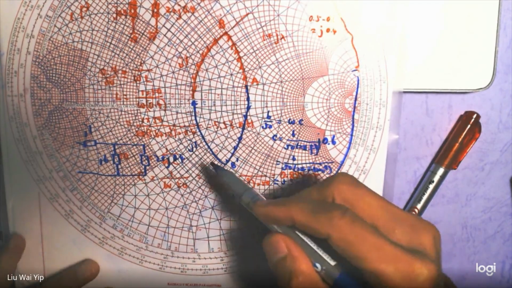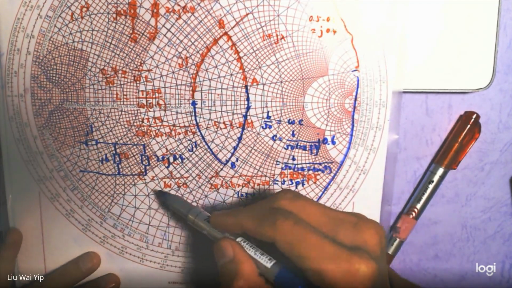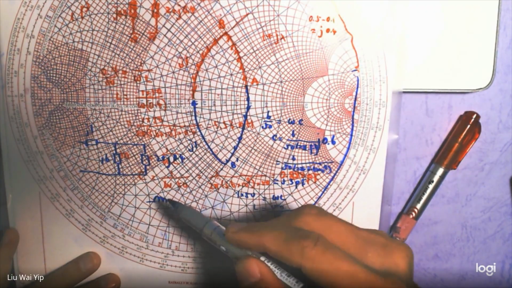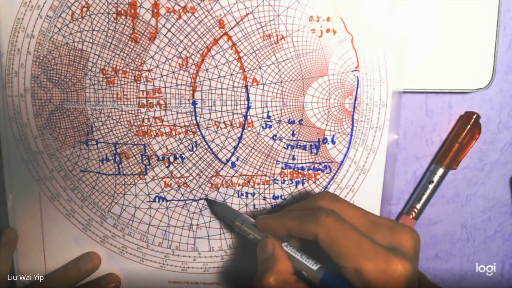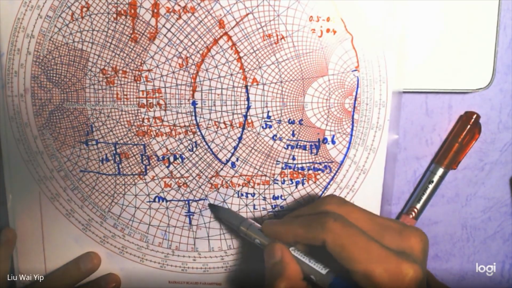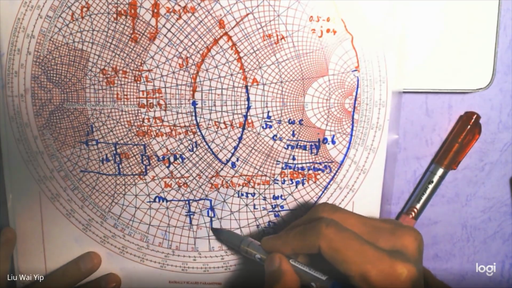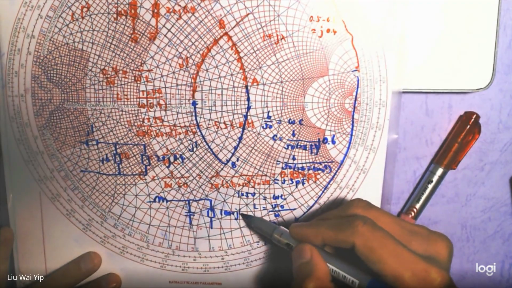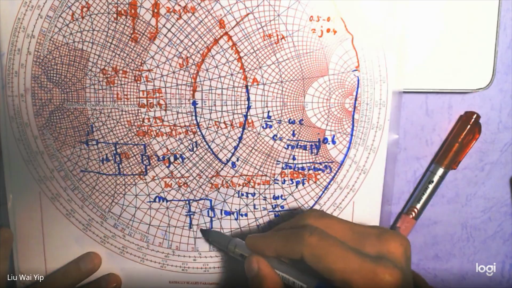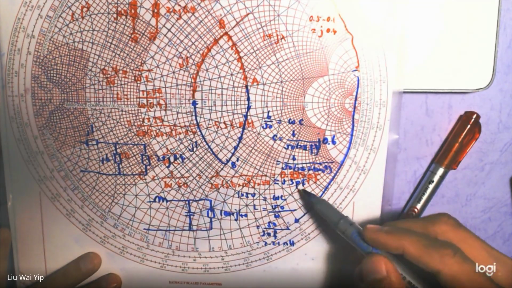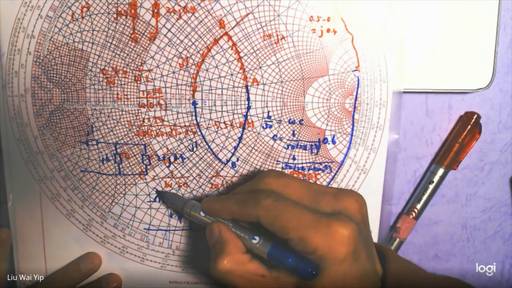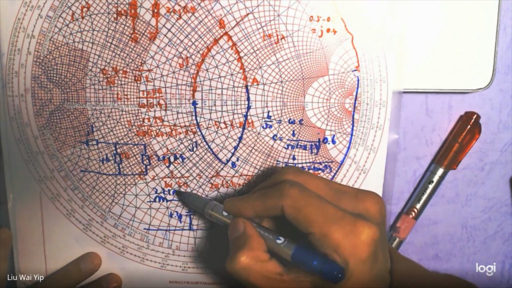So the other solution will be based on a series inductor and shunt capacitor. 100 plus j40, and in this case 5.3 pF and 2.21 nanohenry.